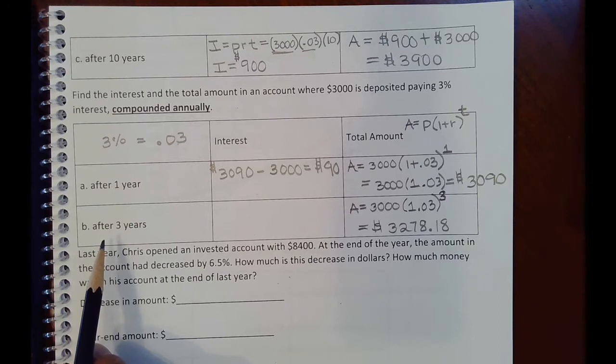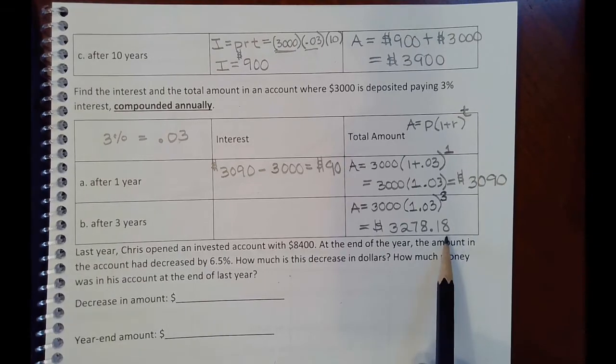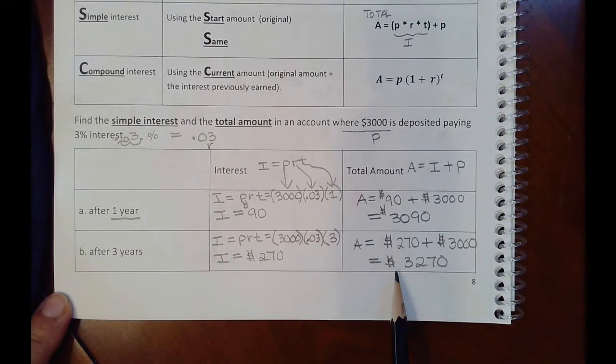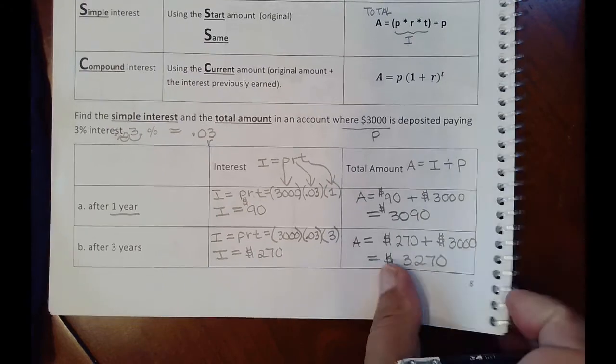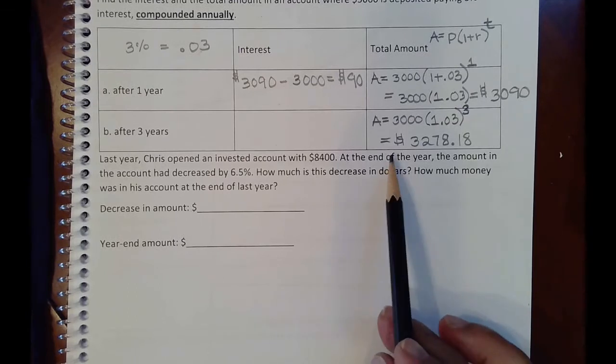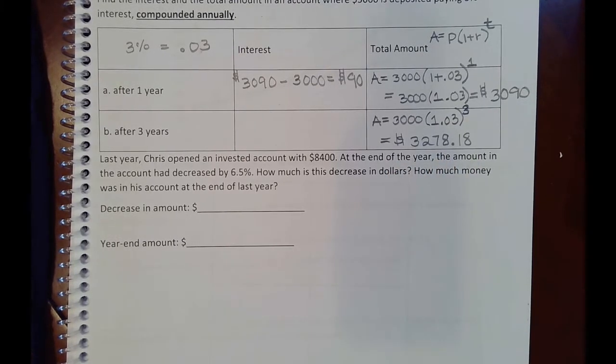Notice that this amount after 3 years is not the same as what we got for our simple interest answer, which we'll look at on the previous page. Here you have 3,278 and some odd cents. And look what you had after 3 years when you were doing the simple interest problem. You just had a flat 3,270. So when you're doing compound interest problems, as you leave the money in the account longer and longer, what you got for simple interest starts to be further and further away from what you're actually earning in the compound interest account. They get farther and farther apart. Right now at 3 years, they're only about $8 apart. Again, look what you had after 3 years, 3,270. Here after 3 years, you had 3,278 and 18 cents. So they're $8.18 apart.